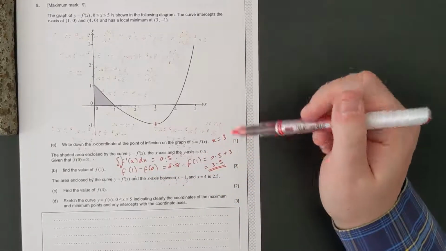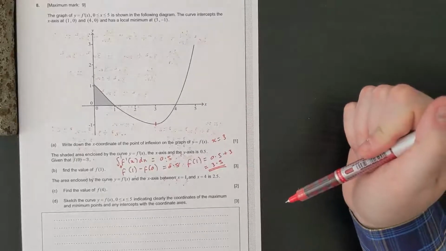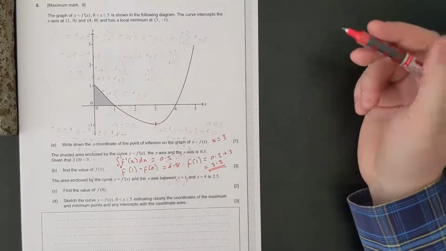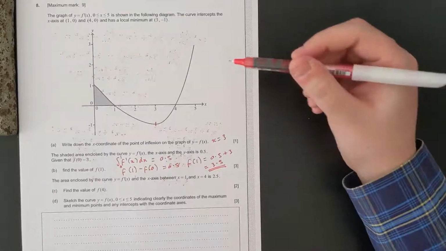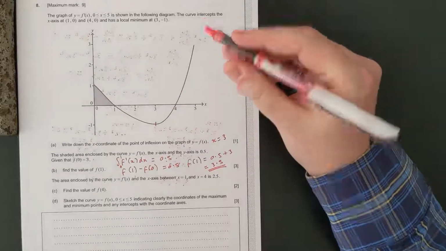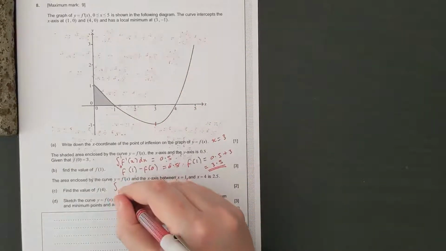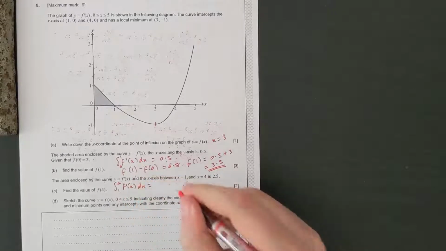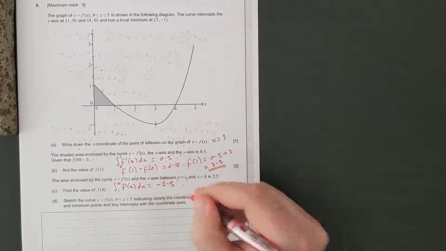Part C, the area enclosed by the curve y equals f dash x and the x-axis between x is 1 and x is 4 is 2.5. Find the value of f of 4. So, the trick here is to notice that your area is below your x-axis, and therefore your integral between 1 and 4 of f dash x dx is actually going to be equal to minus 2.5.